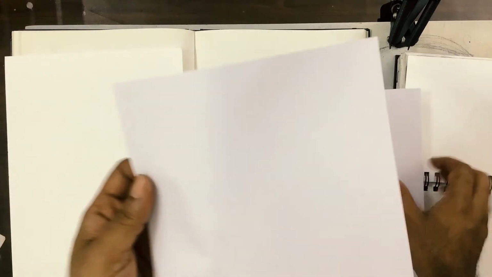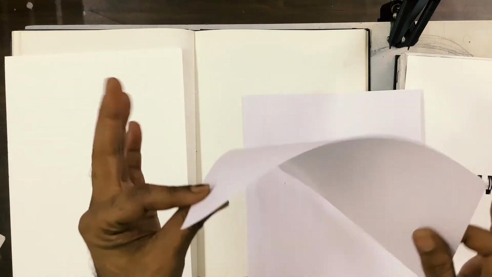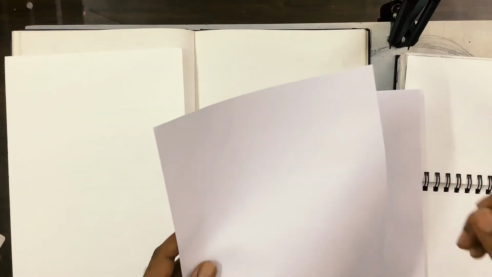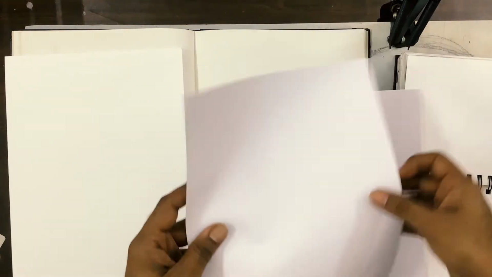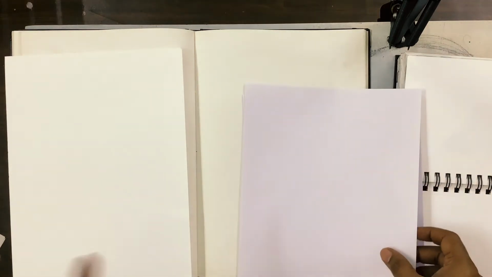This is a normal copier paper that you'll get in the market anytime you want, and it's an 80 GSM paper. It's a normal paper that people use for photocopying and writing notes and everything. It's pretty thin, right? If I just do this, you can hear the sound of it. It's pretty thin paper. This is the first paper.